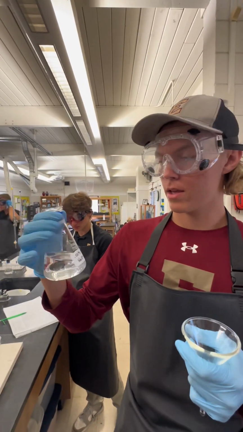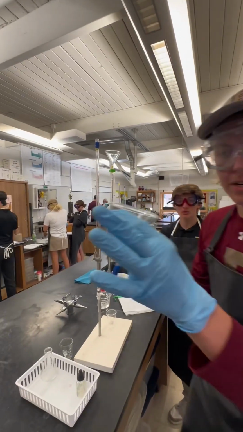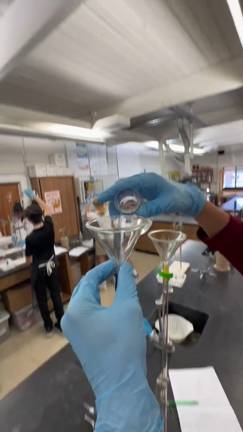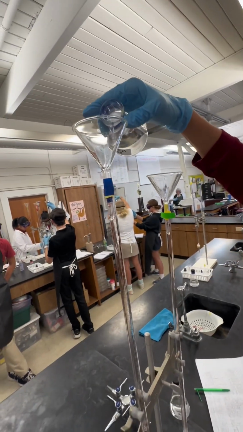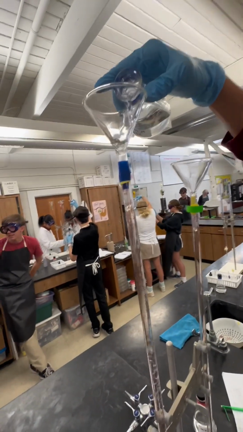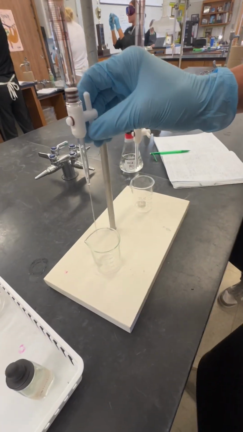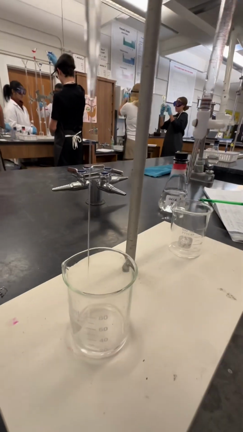Step 1. Rinse the base through the burette. You'll need a funnel 3 times. And you want to pour about 50 milliliters of the base into the burette. And then you pour it here. And then you wait.